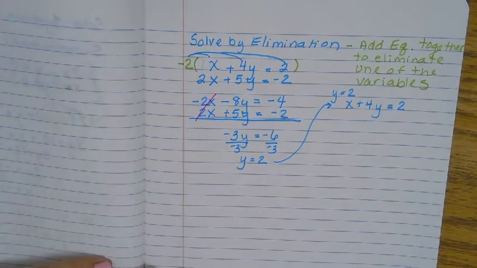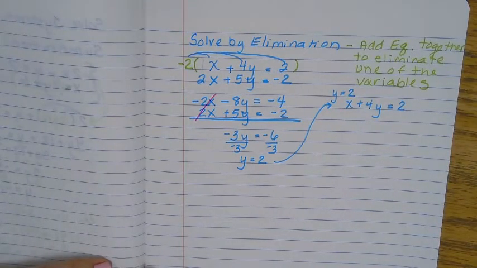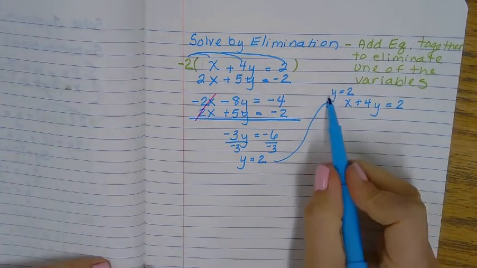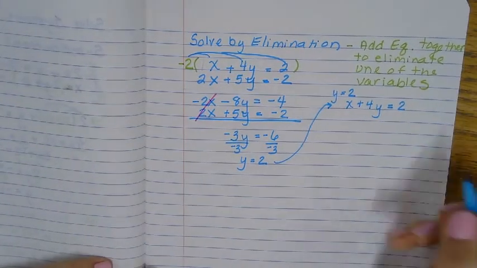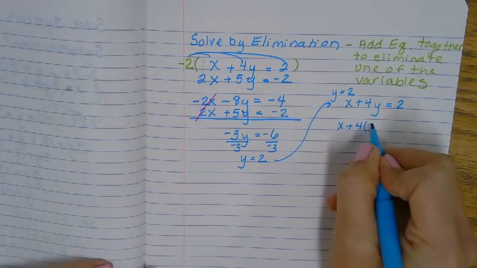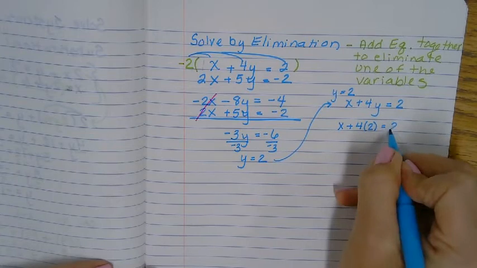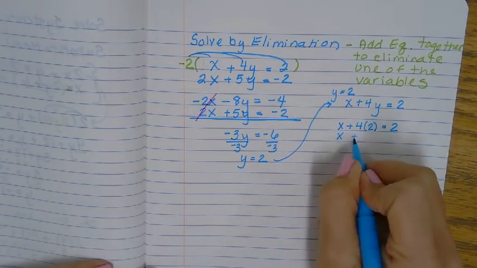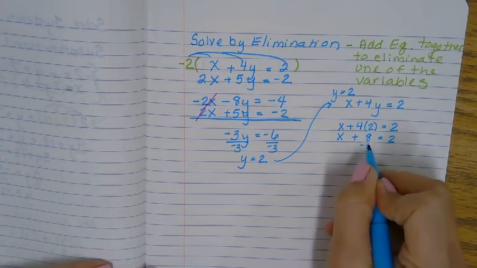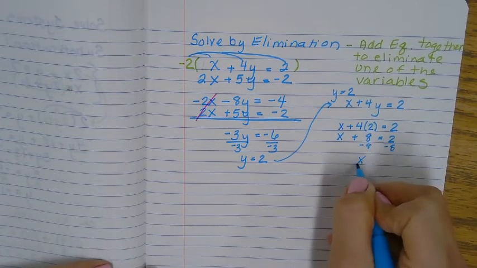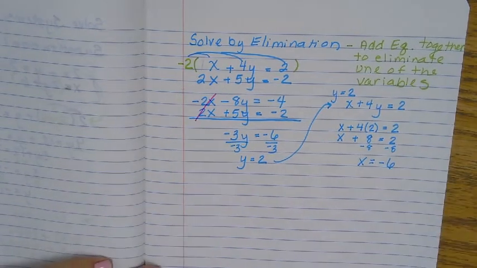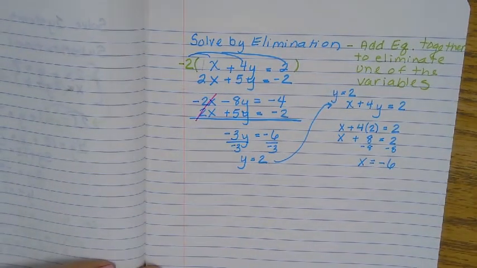Then to find out what x is, take one of the equations, it doesn't matter which one, and plug the y value in for y. So we get x equals negative 6.